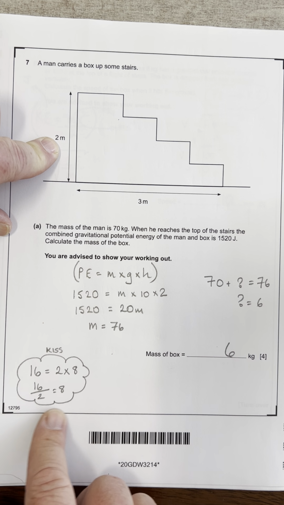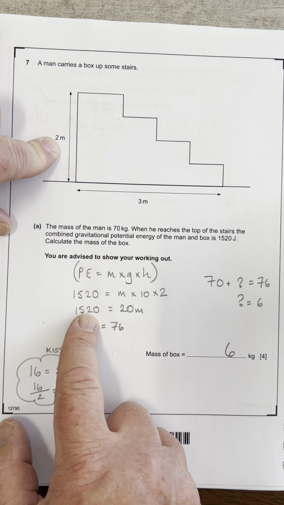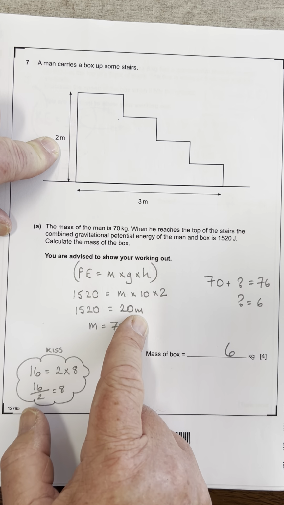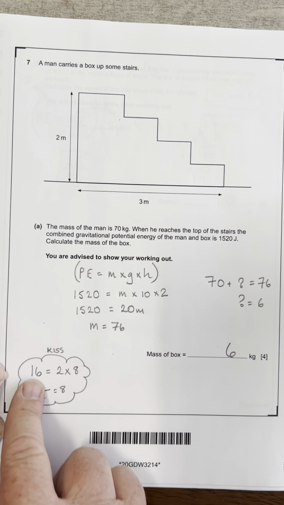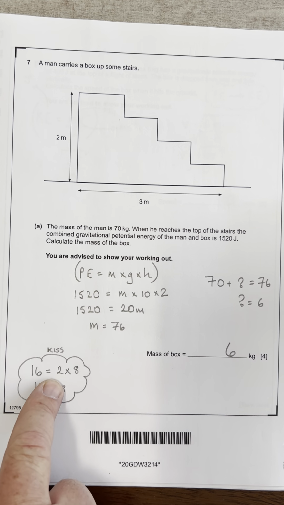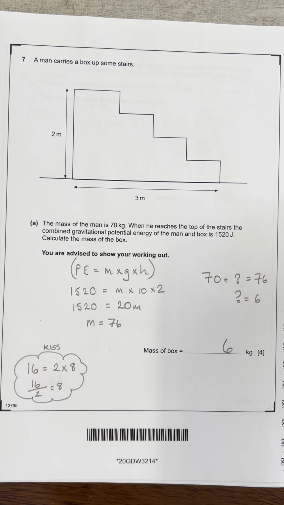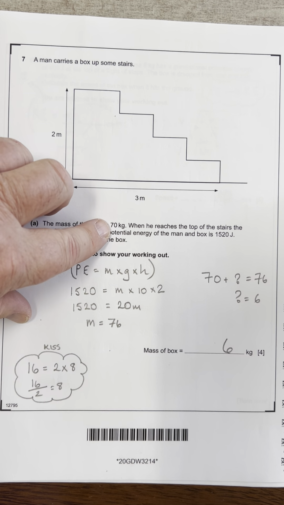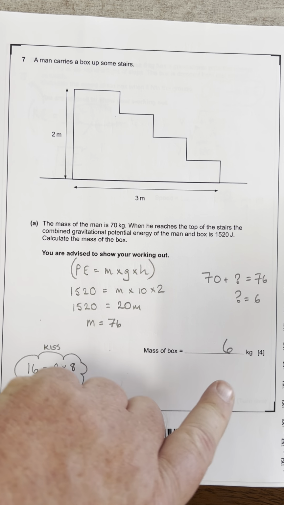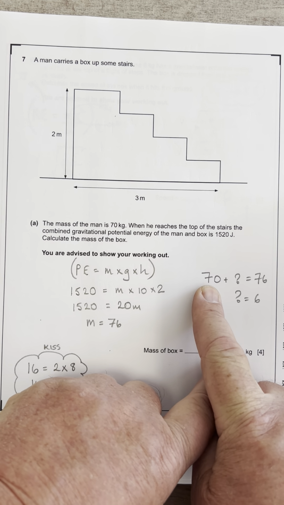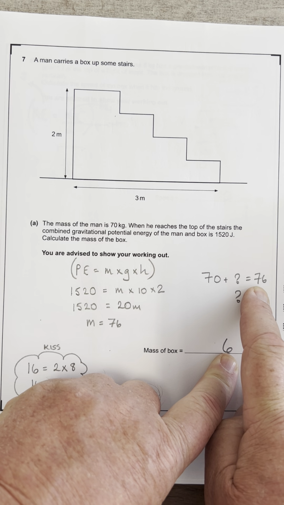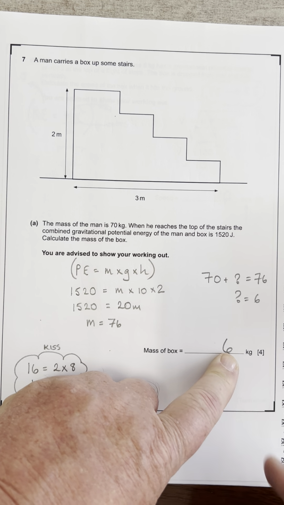There's the KISS routine. 1,520 is equal to 20 m. Can I find out m? Take your time. Do the calculation. Now, the total mass is 76. The man was 70. So the box must have been 6.